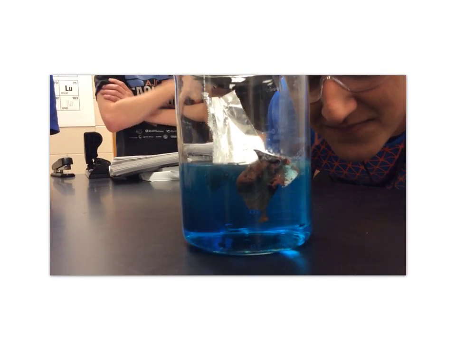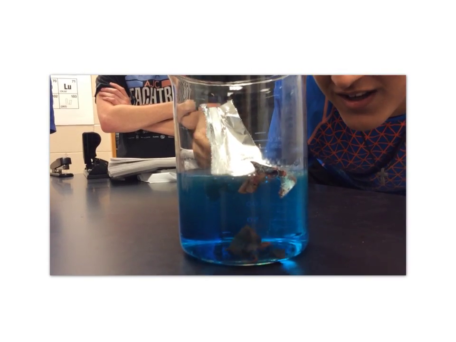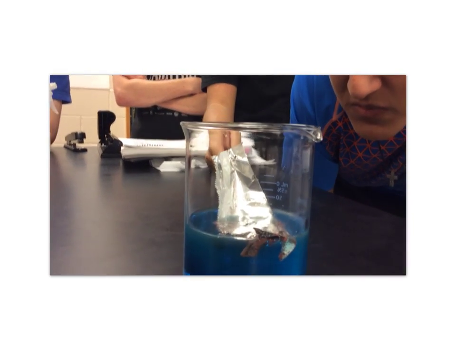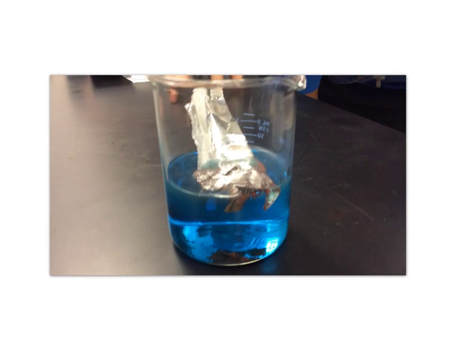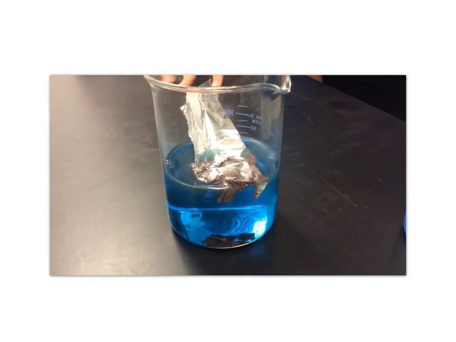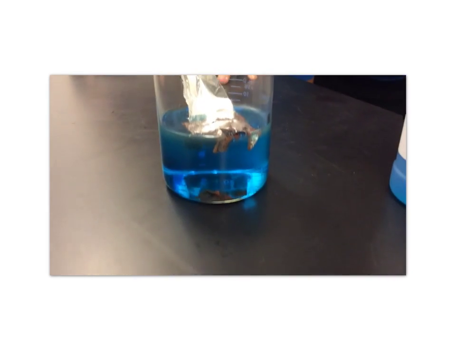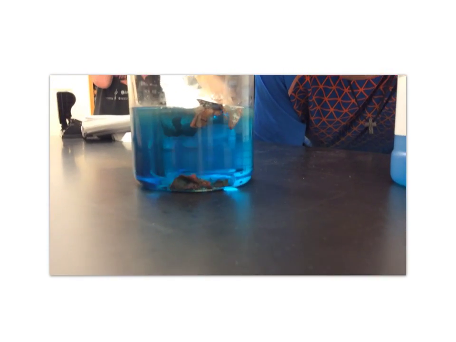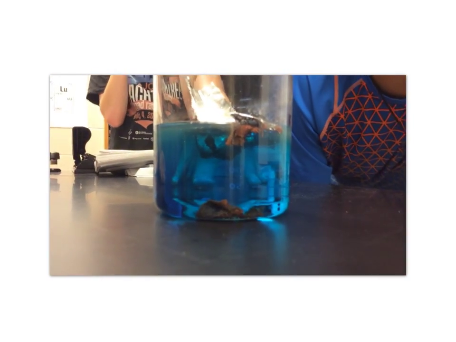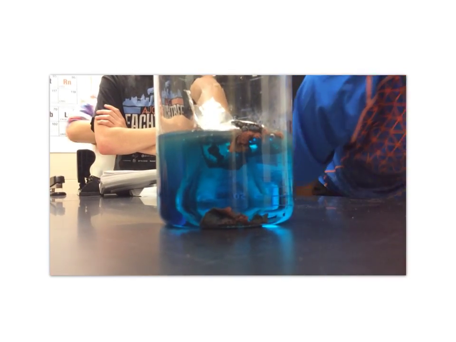Now the copper is replacing the aluminum. The copper is coming out of solution, and the aluminum is dissolving into solution as aluminum ions. You can tell it's smoking. That is an extremely exothermic reaction, giving off a good bit of heat. Nice. And you can see it happens pretty quickly.